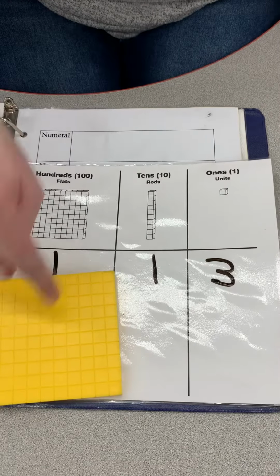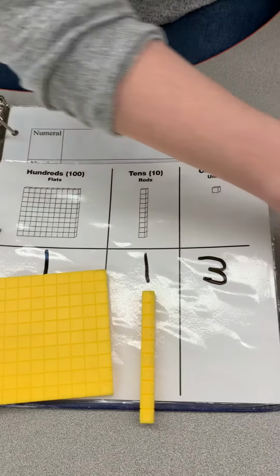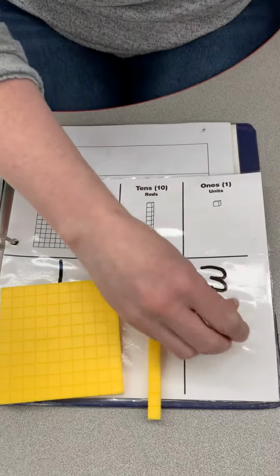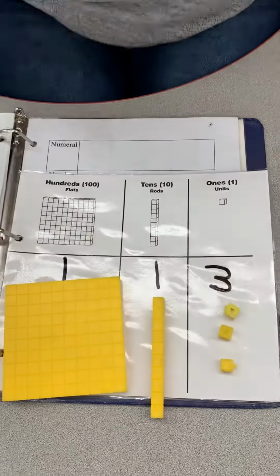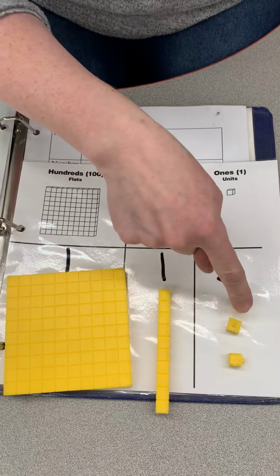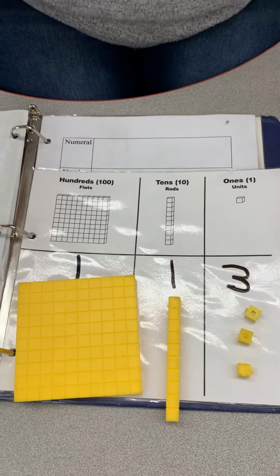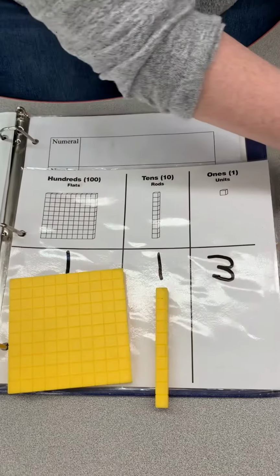We're gonna need 1 of the hundreds, in this case, 1 of the tens, and 3 ones. 1, 2, 3. And then you have them count 100, 110, 111, 112, 113. That's our 113th day. Okay, so that's pretty self-explanatory. And again, I will email you every day and just let you know what day we're on, all right?